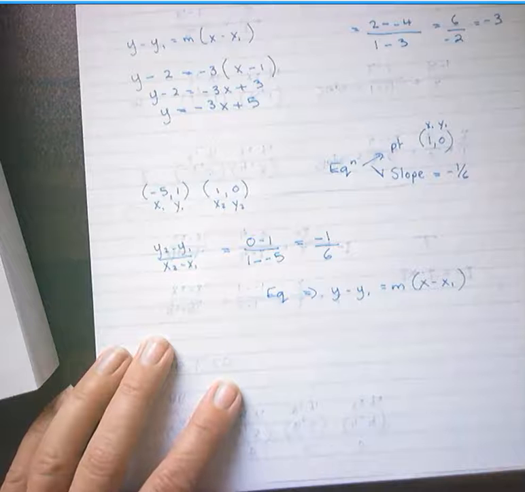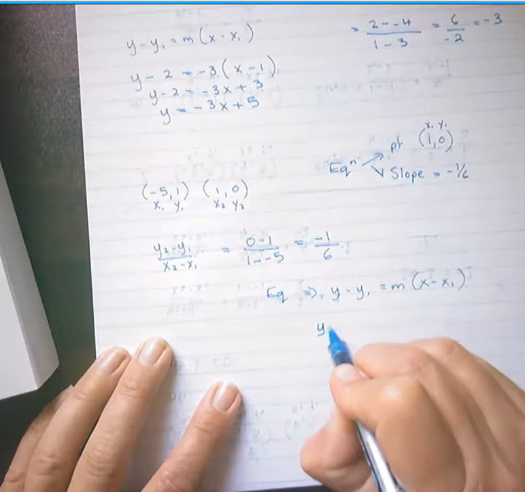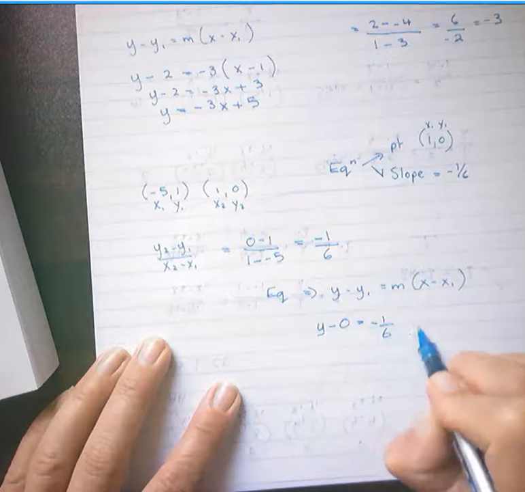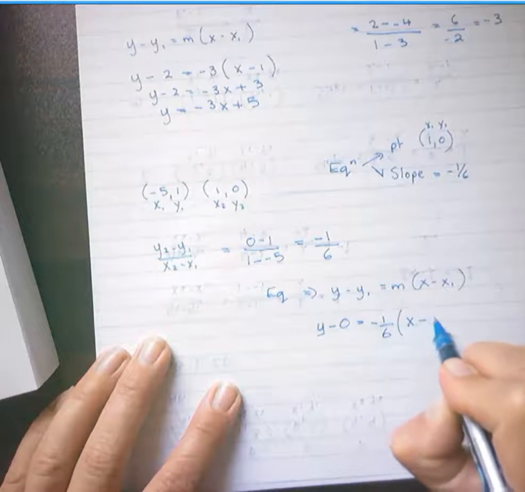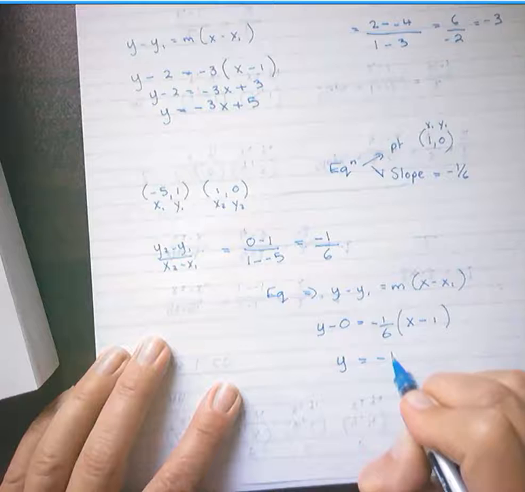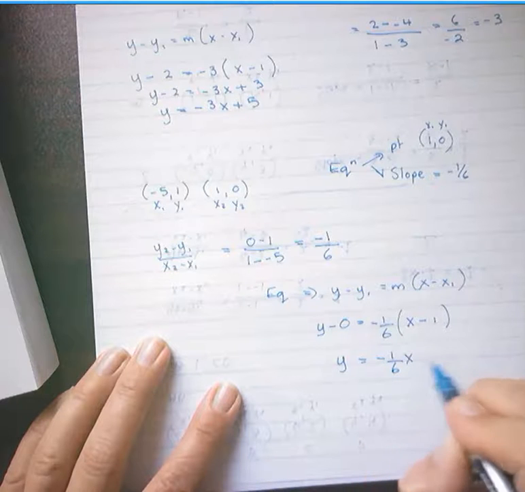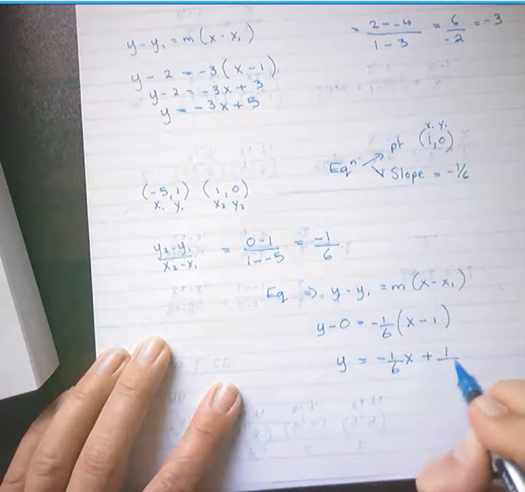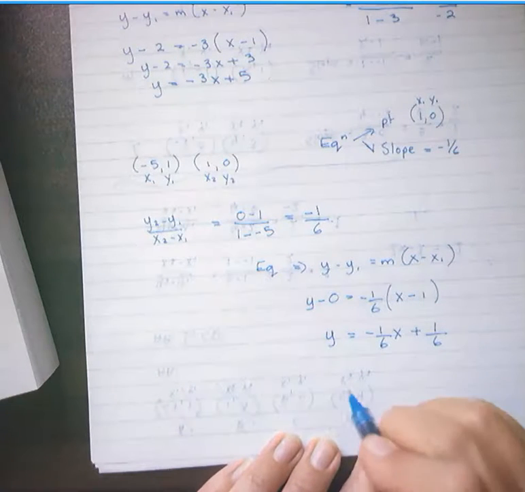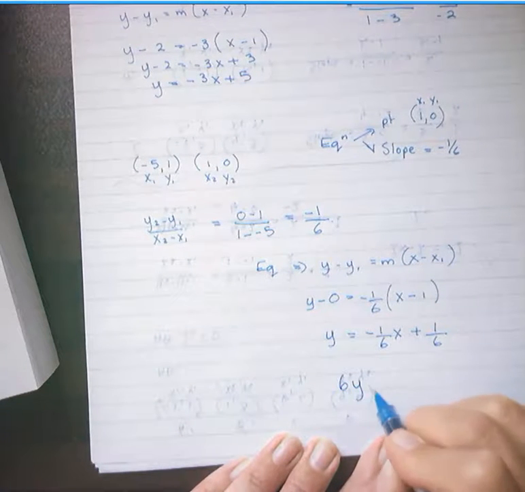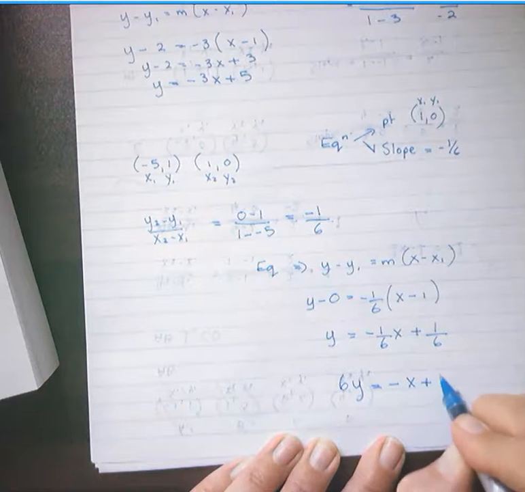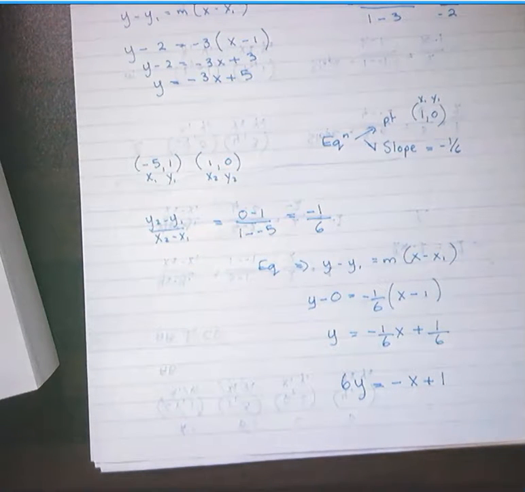So I plug them in. I go y take away 0 equals minus a sixth (x minus 1). So I get y equals minus a sixth x plus a sixth. I could leave it like that, or I can go 6y is equal to minus x plus 1. Okay?